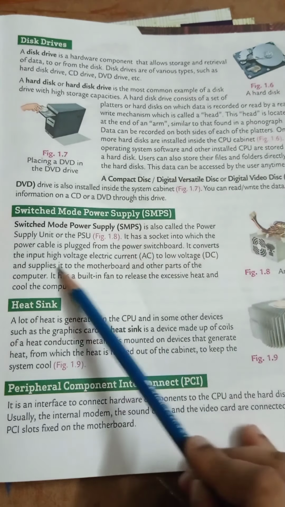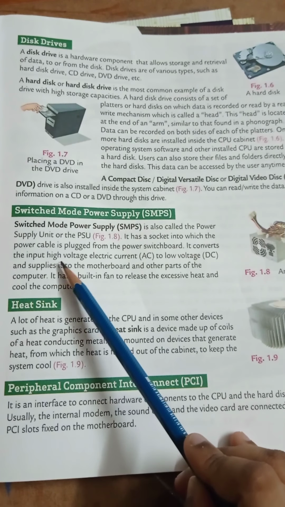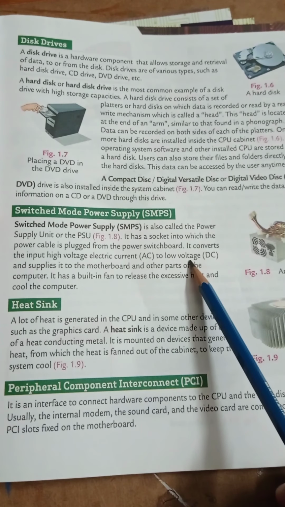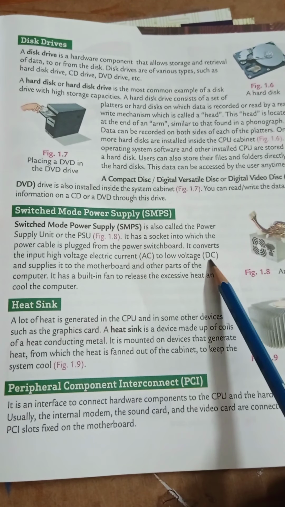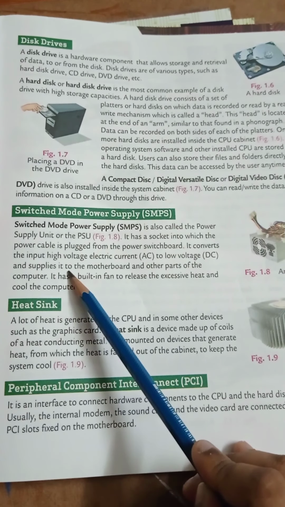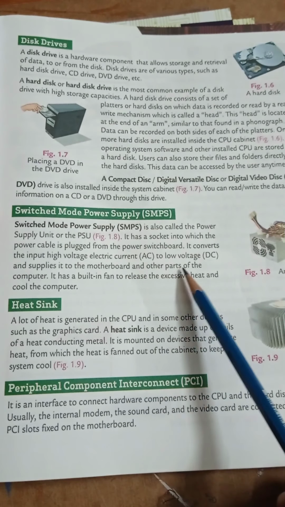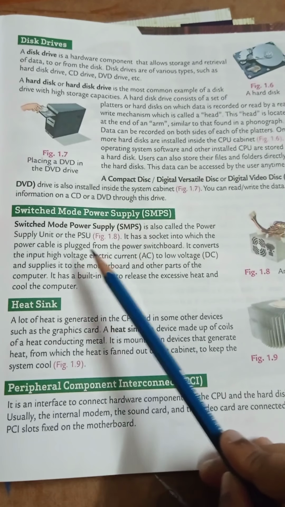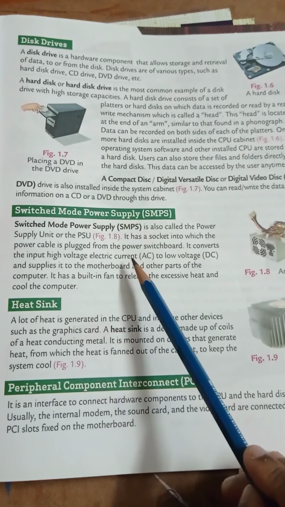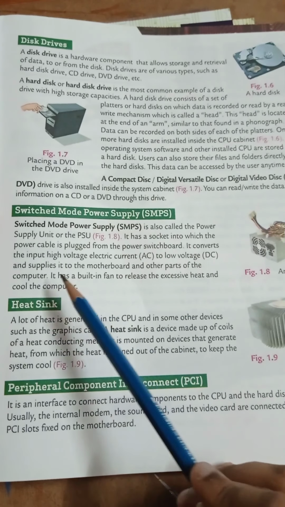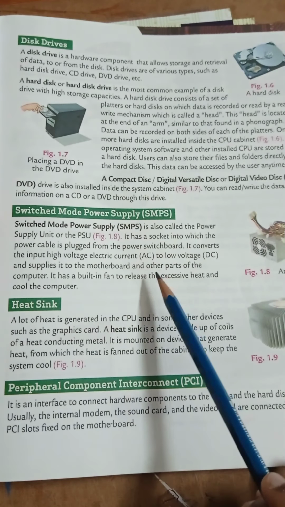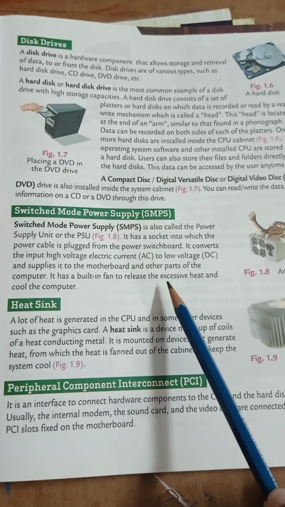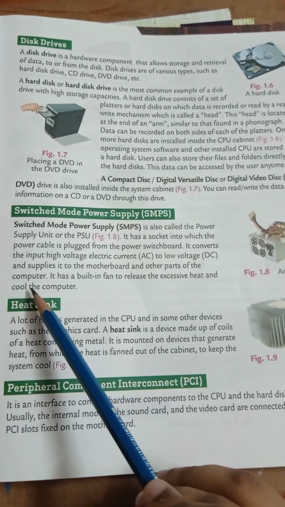It converts the input high voltage electric current, meaning AC current, to low voltage or DC current and supplies it to the motherboard and the other parts of the computer. The main purpose of SMPS is to convert high voltage AC current to low voltage DC current and also supply it to the motherboard and other parts of the computer. It has a built-in fan to release the excessive heat and cool the computer.